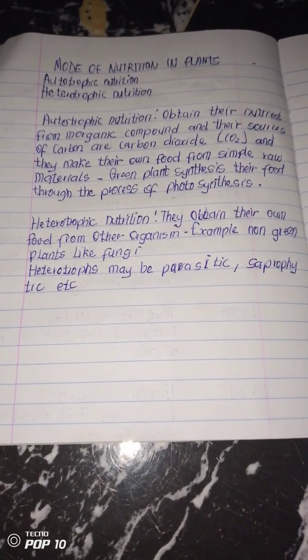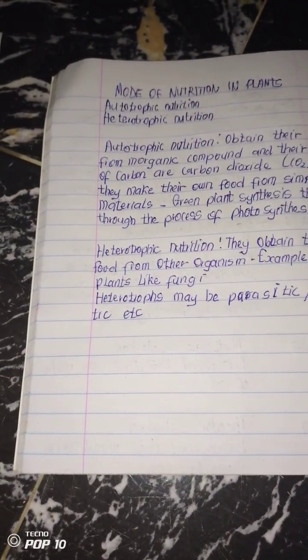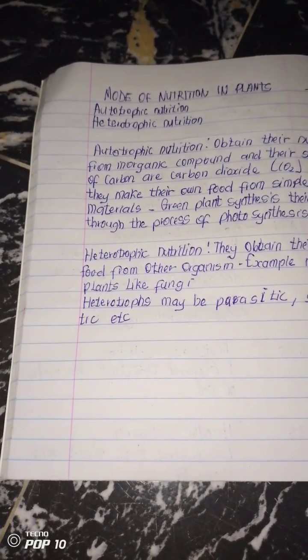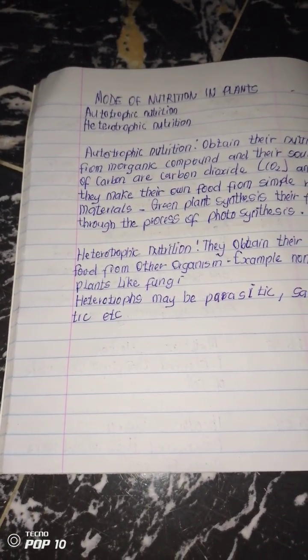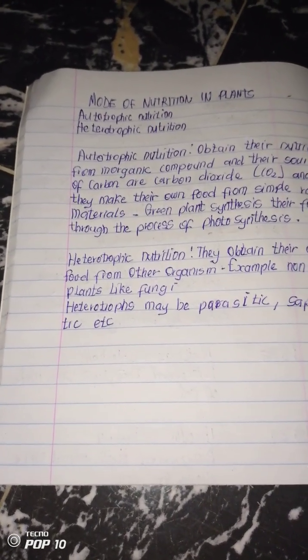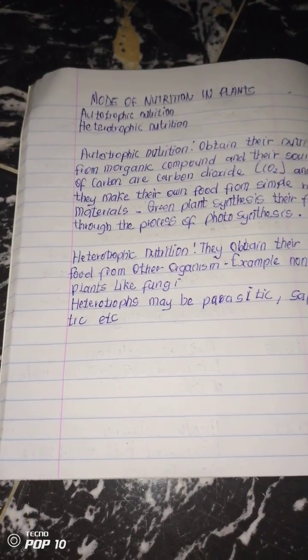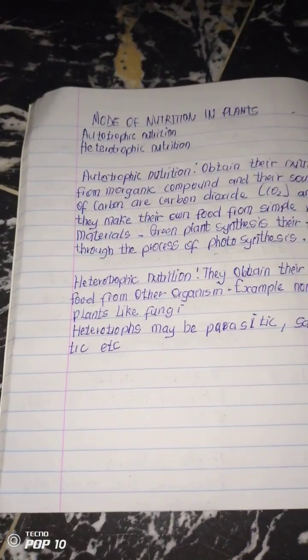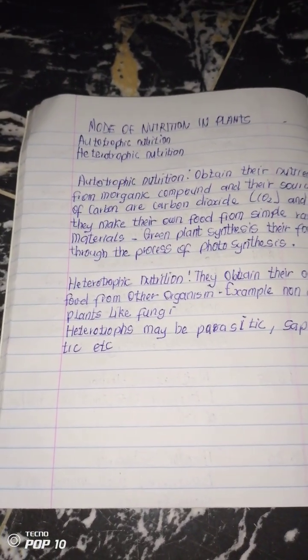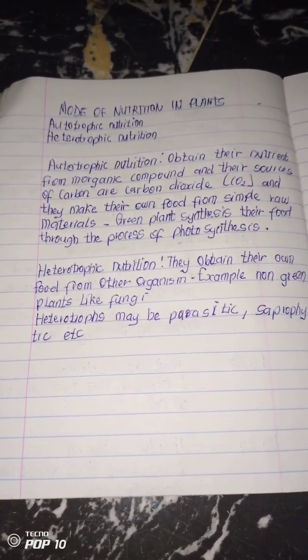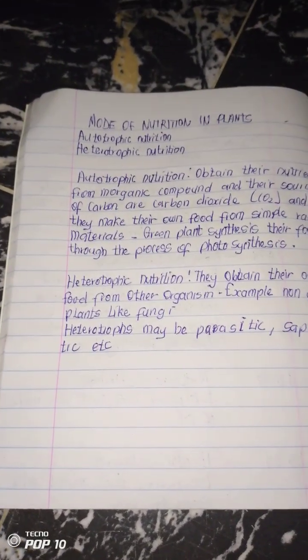After taking organic materials as food, they are broken down into simpler molecules with the help of biological catalysts or enzymes, which they utilize for their own metabolism. That is the heterotrophic nutrition. I said the autotrophic nutrition uses sunlight, but this heterotrophic is not like that. And the heterotrophs might be parasitic or saprophytic, etc.